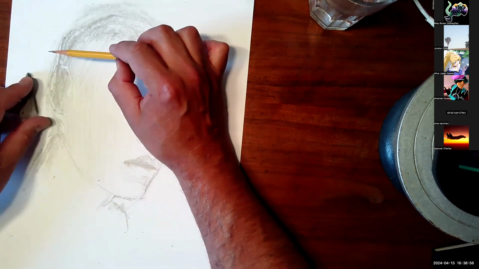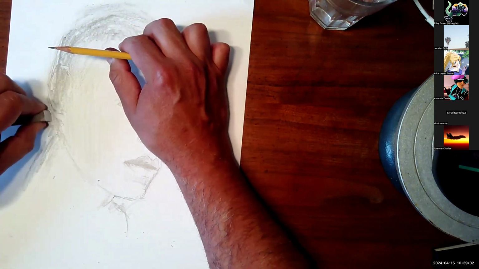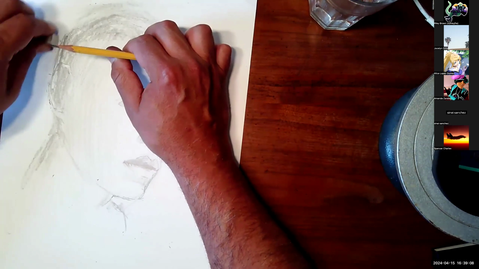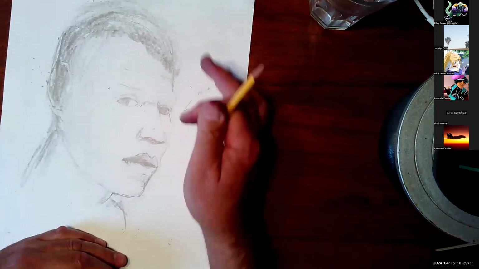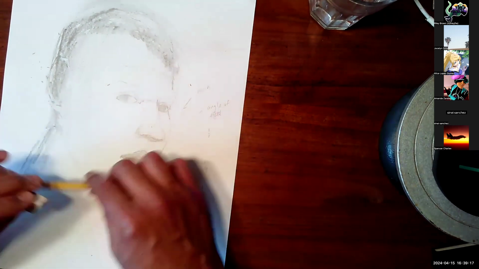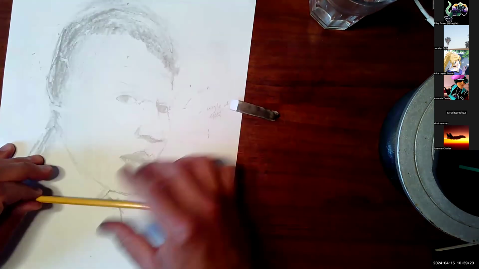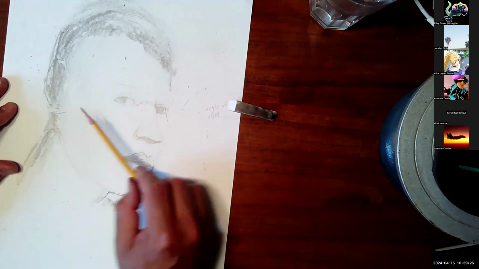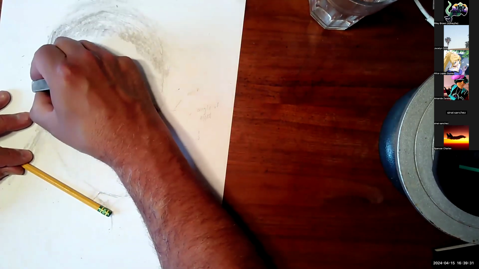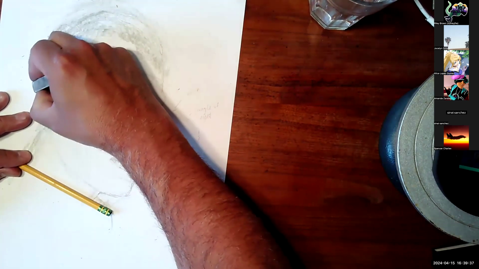I can get this over here and clean this up a little bit. And then of course, from the bottom of his nose over, that's where his earlobe is going to be. It looks like his earlobe still cuts up a little bit like that. I can also use my eraser like this to get some of that shape in there, on the inner ear.